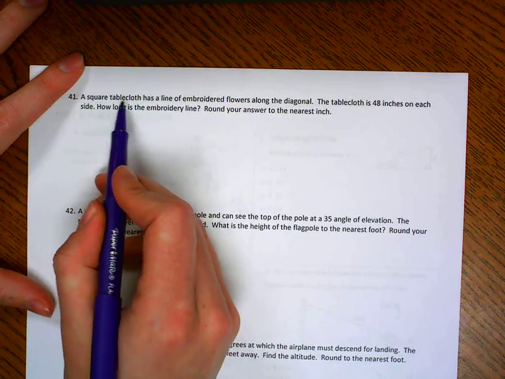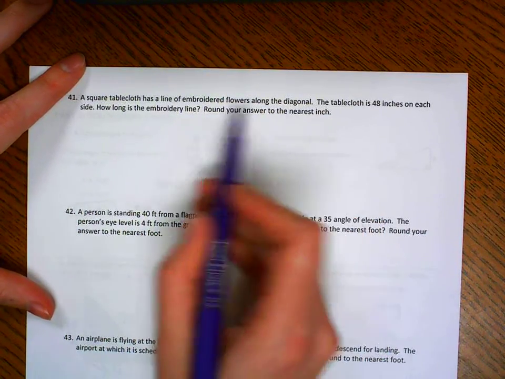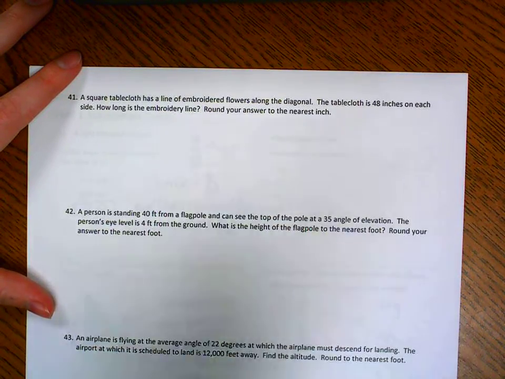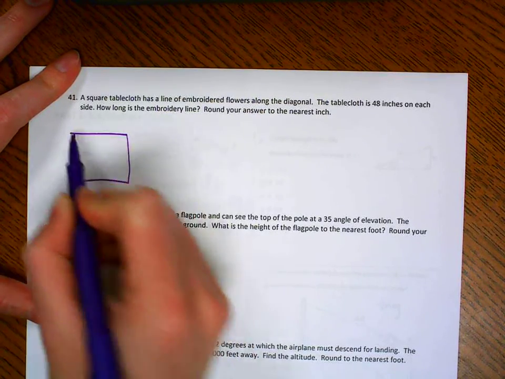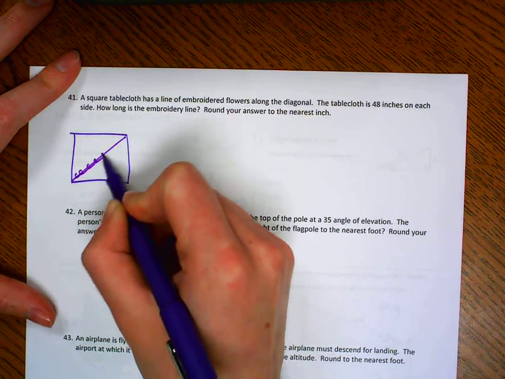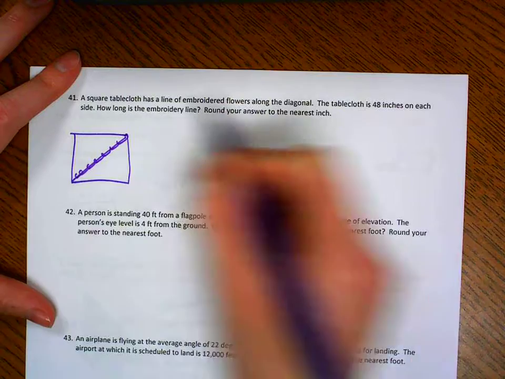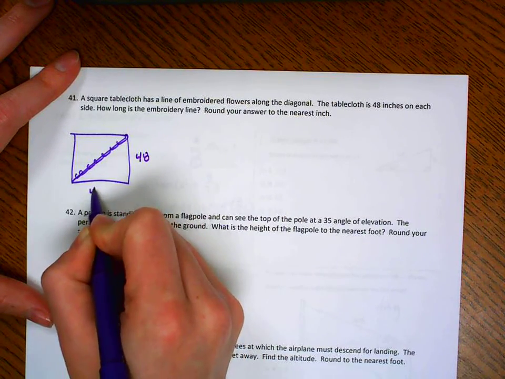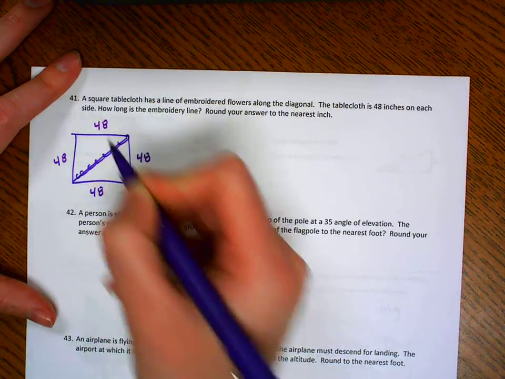It says a square tablecloth has a line of embroidered flowers along the diagonal. It doesn't matter if you don't know what embroidered means. It really just means fancy stitching, like sewing. But even if you didn't know, it wouldn't matter. All we need to know is there's a square tablecloth, and there's flowers on the diagonal. So here's my flowers. Okay. The tablecloth, remember a square tablecloth, the tablecloth is 48 inches on each side. How long is the embroidered line?